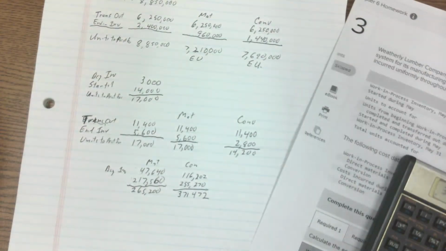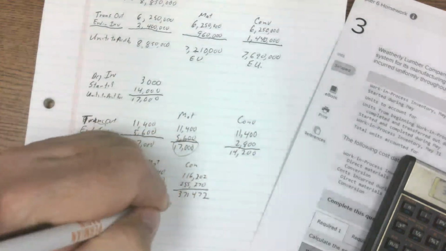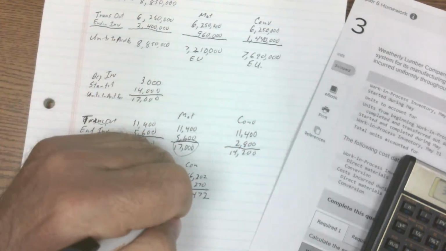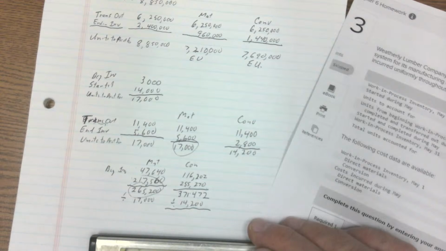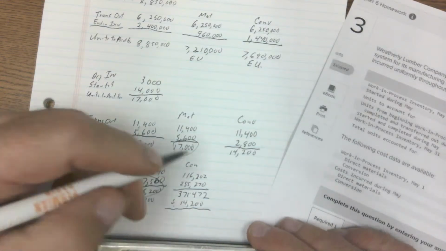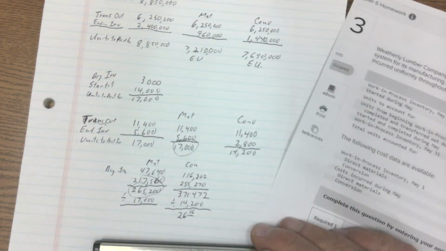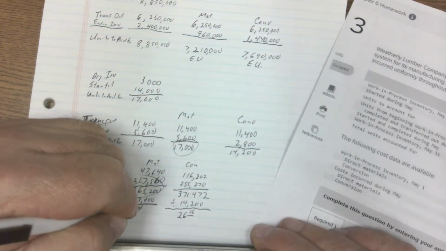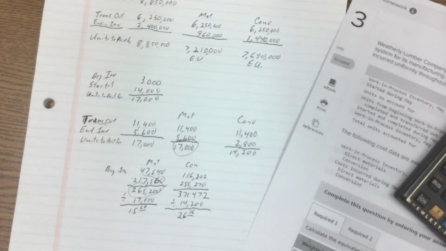All right, so now to get the cost per equivalent unit, this is our equivalent units, this is our cost. So we just divide this cost by this equivalent unit. Since I've already got this in the calculator, we'll do that one first. So that'll be $26.16 per equivalent unit. This one. Divide. $15.60 per equivalent unit. So yeah, they're the same basic setup on that.